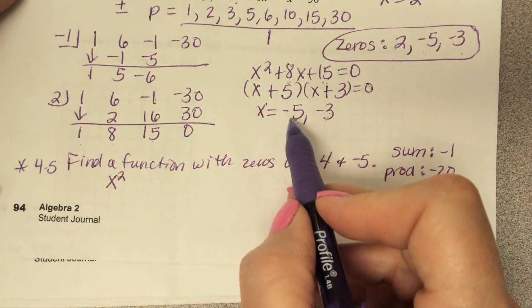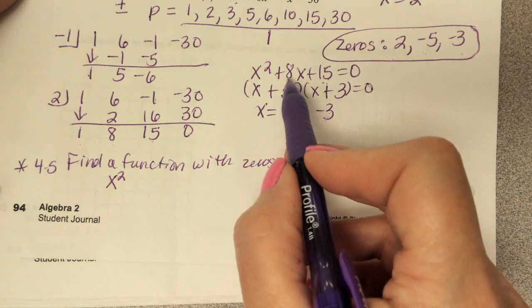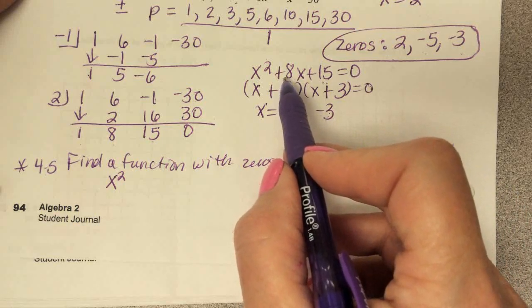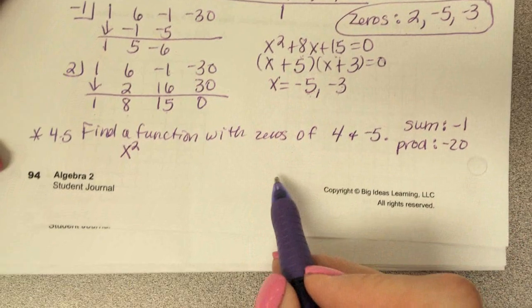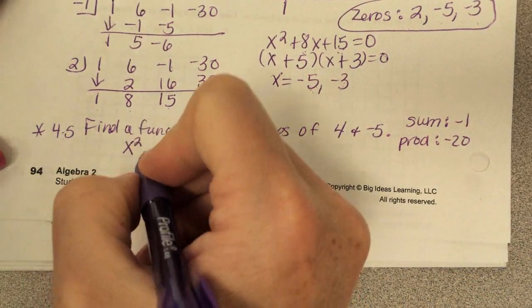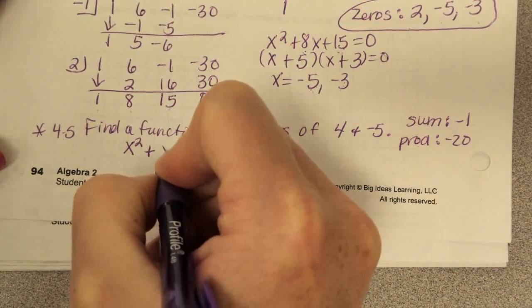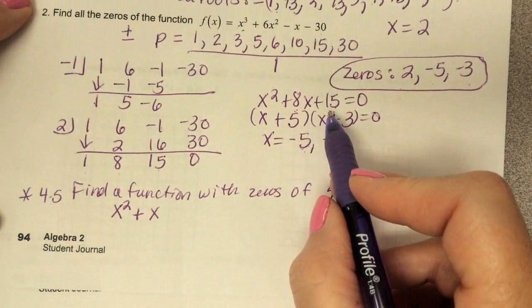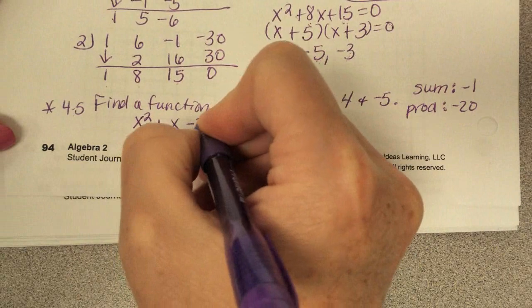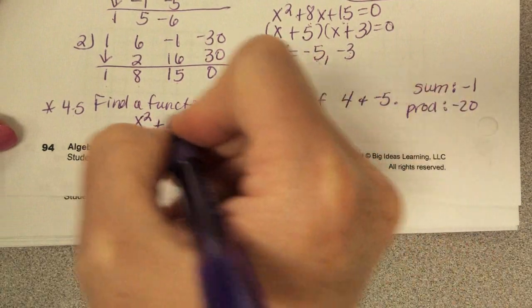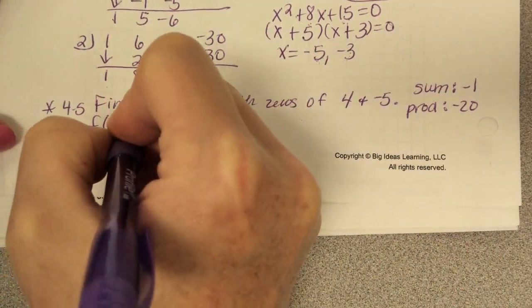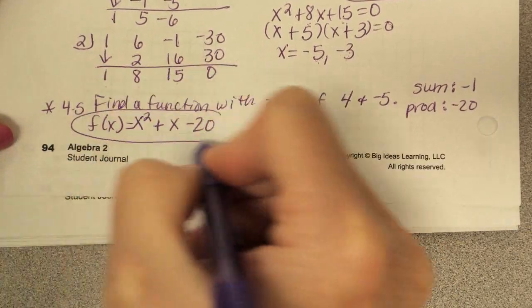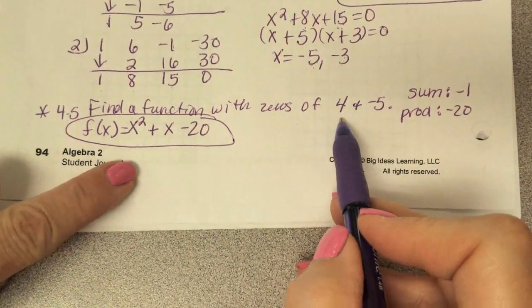Back here, what did I do with the sum when I put it in front of the x? Change the sign. So this is going to be x squared plus 1x. With the product, did I have to change the sign? No. Minus 20.